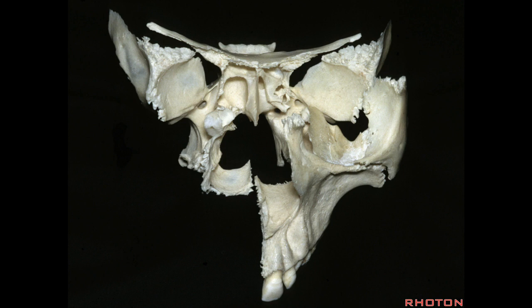And then forming part of the floor of the orbit here adjacent the ethmoidal plate and the posterior part of the floor formed by the maxilla, we have the orbital process of the palatine bone that forms a small part of the floor of the orbit.